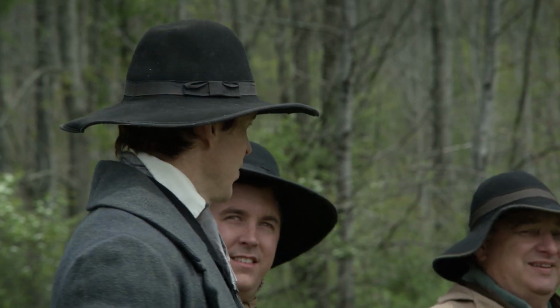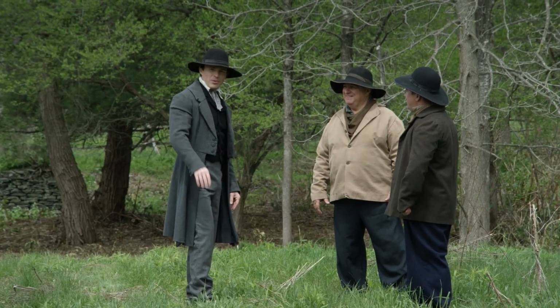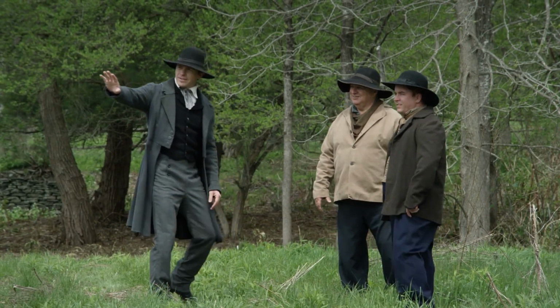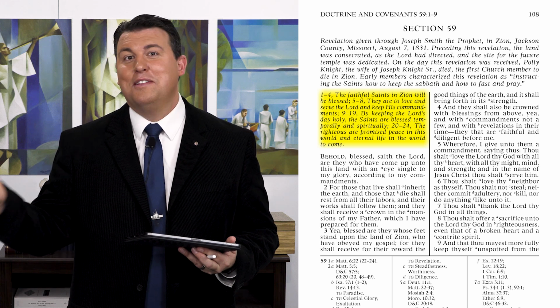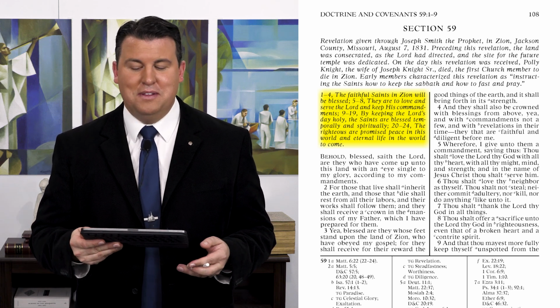Joseph Smith had the location of the city of Zion identified to him in section 57 of the Doctrine and Covenants. Section 58 and section 59 tell him what it was going to be like and what the Lord's expectations were for people that lived in the city of Zion. But first, let's talk a little bit about how they did approach this problem.